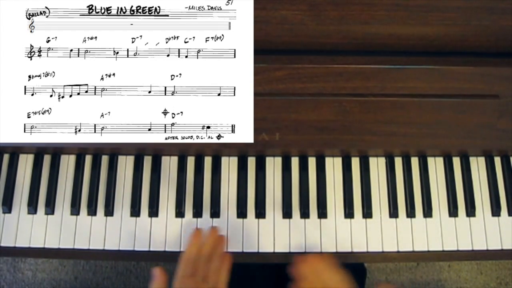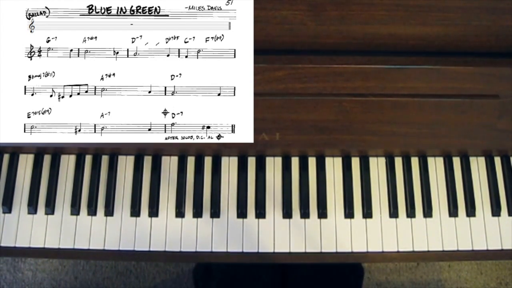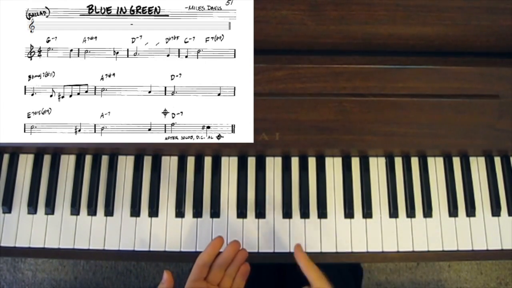So it sounds like the song is circular. There's no real obvious beginning or end. It just keeps going round and round and round.